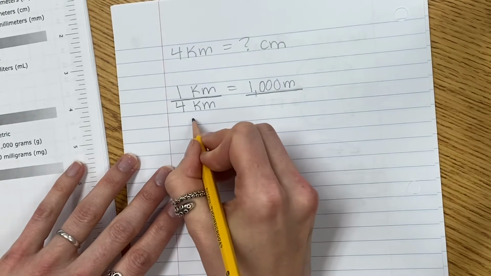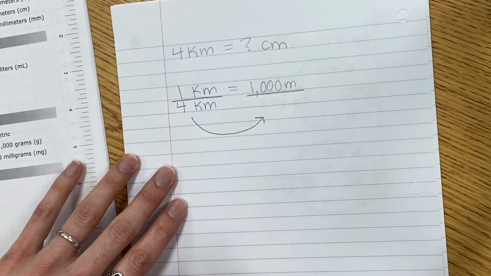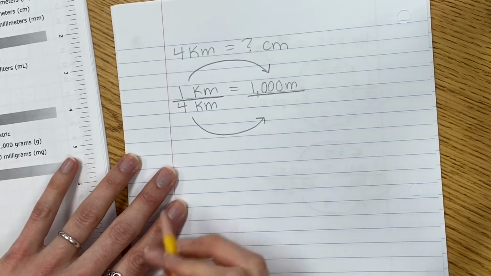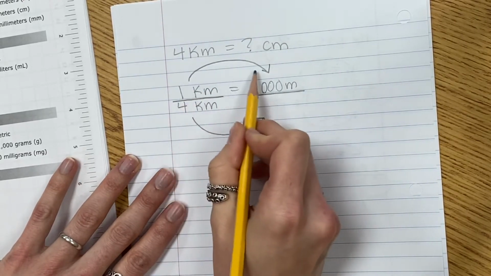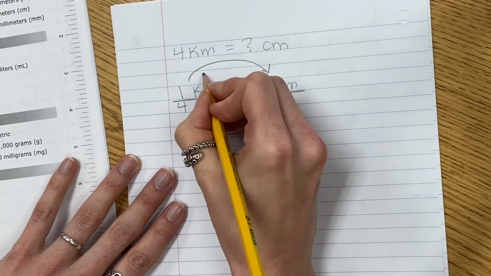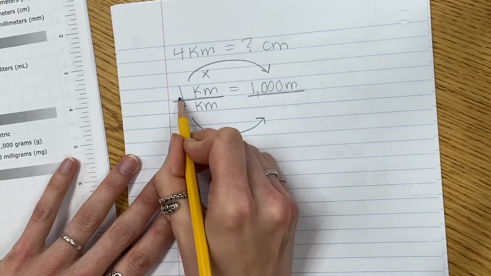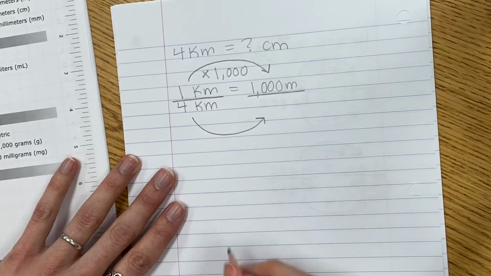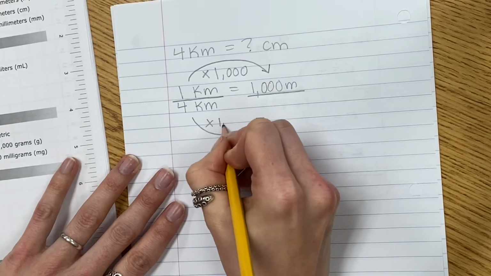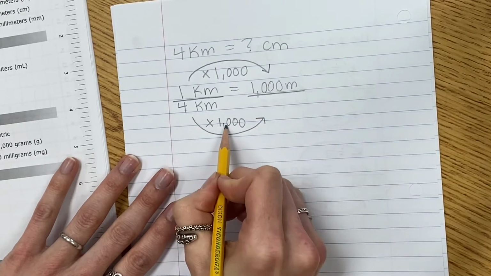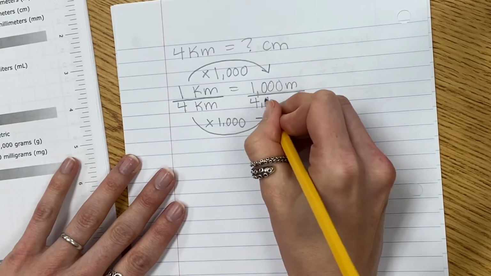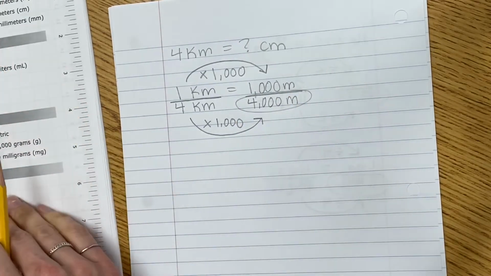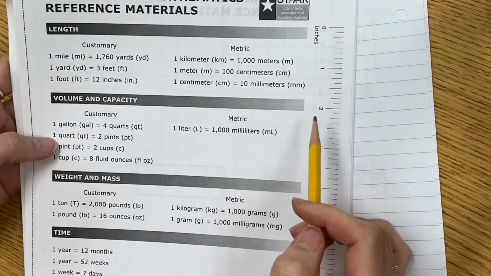I'm going to turn those into fractions, and I'm given 4 kilometers. I'm going to draw an arrow from what I'm given to what I'm missing. Same up top. I'm given kilometers, I'm missing meters. To go from 1 kilometer to 1,000 meters, my number is getting bigger. So I'm going to be multiplying this time. To get from 1 to 1,000, I need to multiply by 1,000. Whatever I do to the top, I have to do to the bottom. So 4 times 1,000 is 4,000 meters.